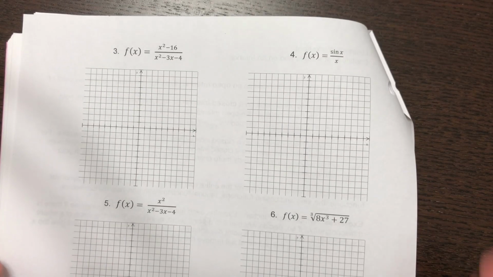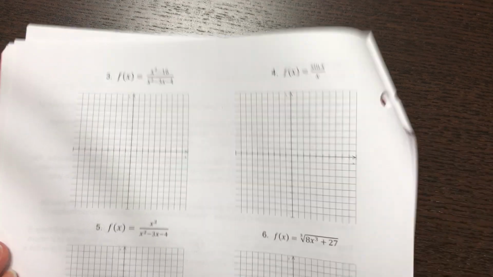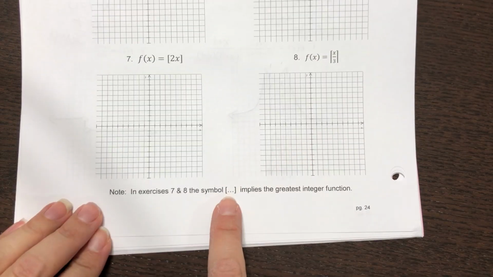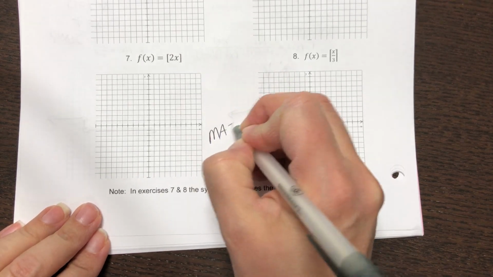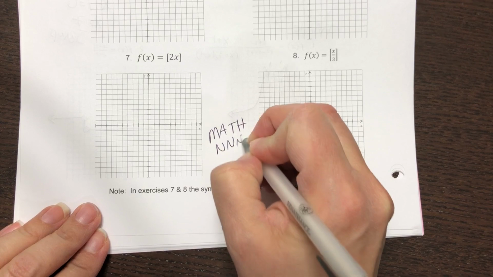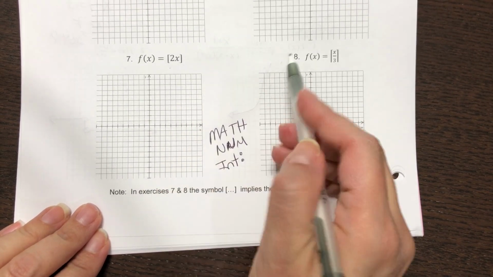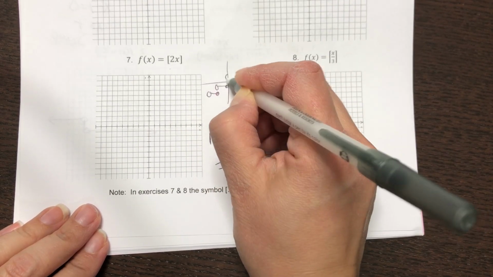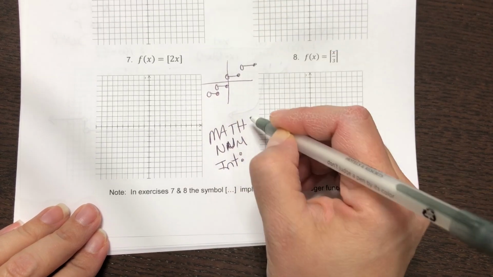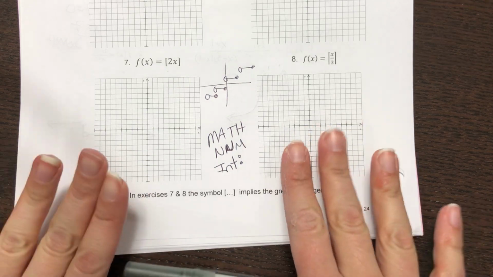So your homework is to finish page 24. All the answers are already in Drive for you to check. Down here for 7 and 8, these are unique. This symbol is the greatest integer function. So again, in your calculator, if you hit math, num, like arrow over to num, and it says int. And these are the step functions. Back in the beginning of the year when we graphed it, it looked like this. But this 2 and the 1/3 will make the scale a little different for you to look at the graph.